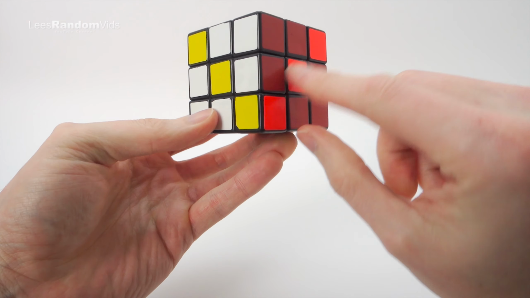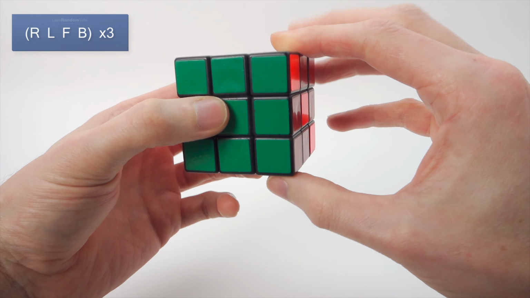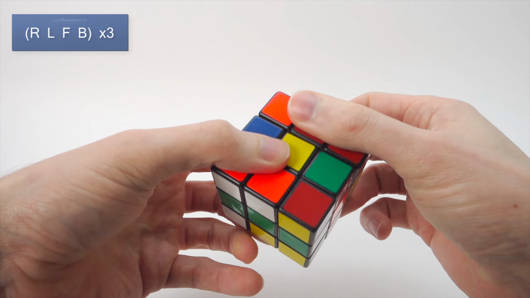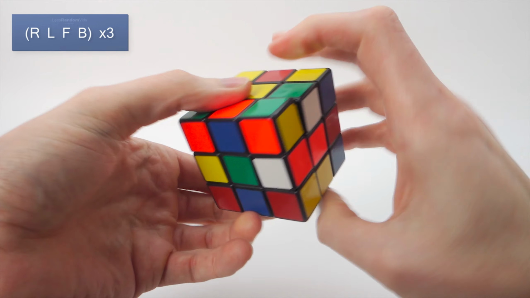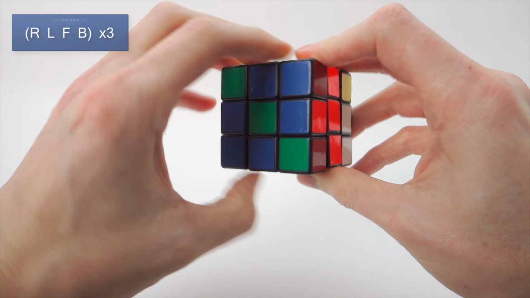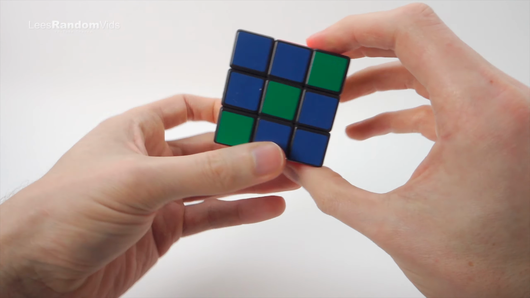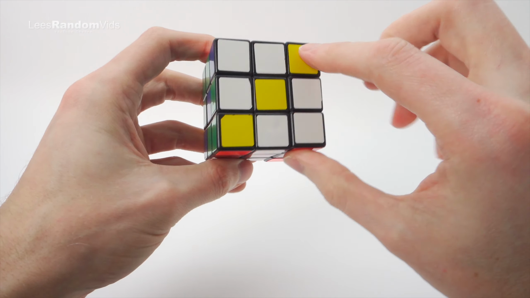And then if we turn the cube upwards like this, and then repeat the same algorithm. So we go R, L, F, B, R, L, F, B, R, L, F, B. And then that gives us the cross, and then we get a diagonal on every face.